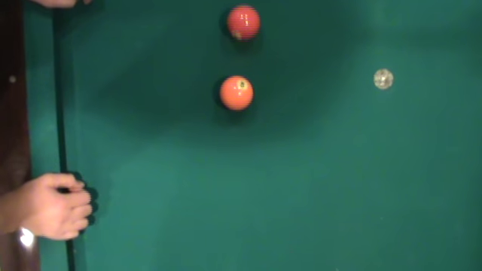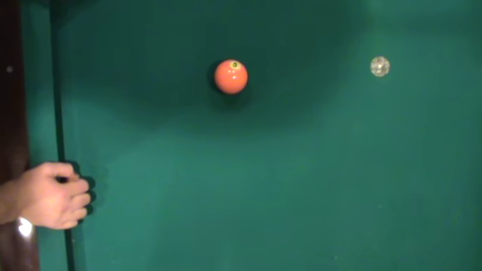This collision is elastic. The orange pool ball of equal mass hits the red pool ball and transfers all of its kinetic energy.